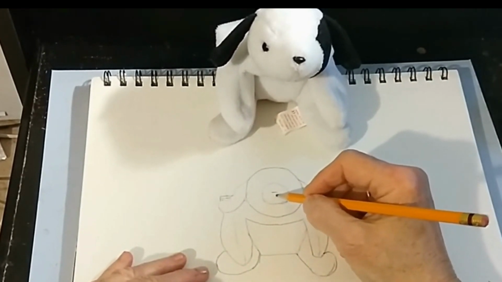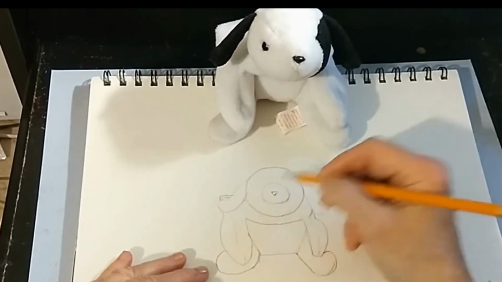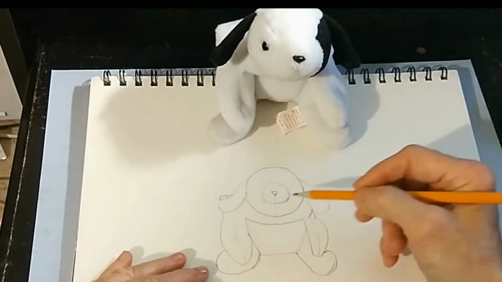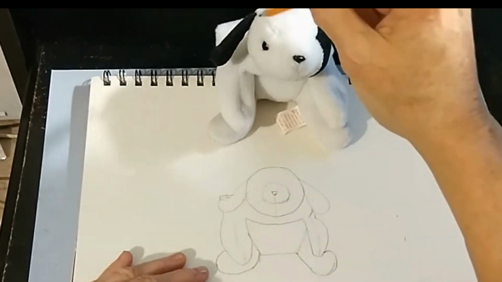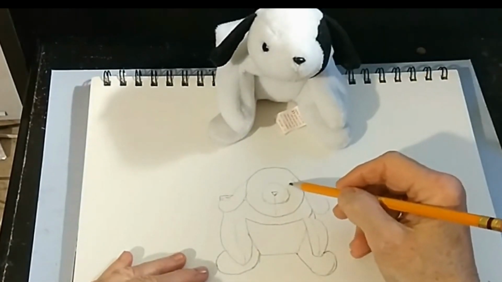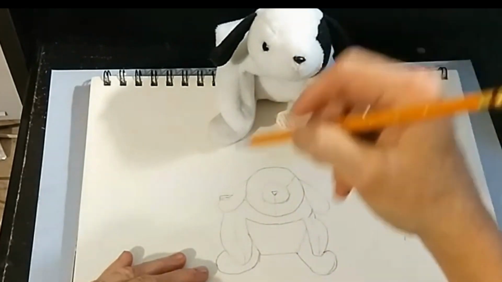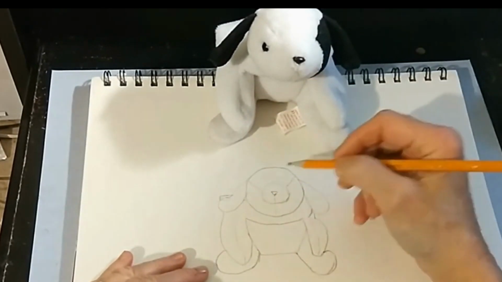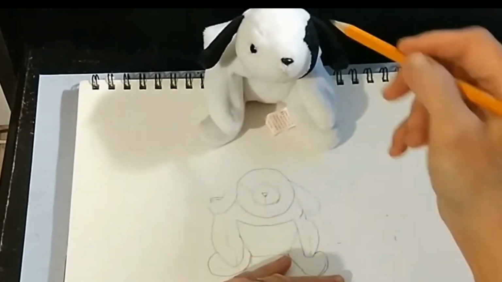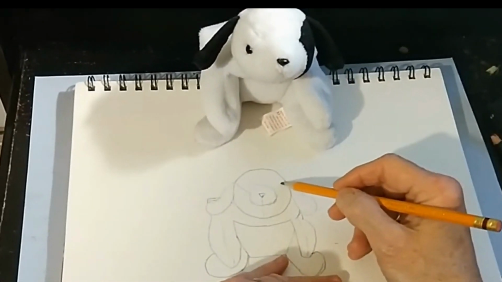Now remember, I'm just showing you how to draw from observation, okay? We're not putting in the values or the shadows or anything. Right here are these lines. A little bit different right there.